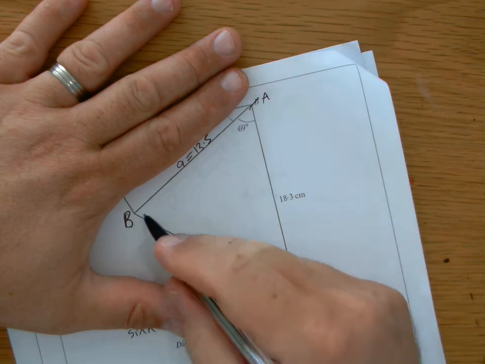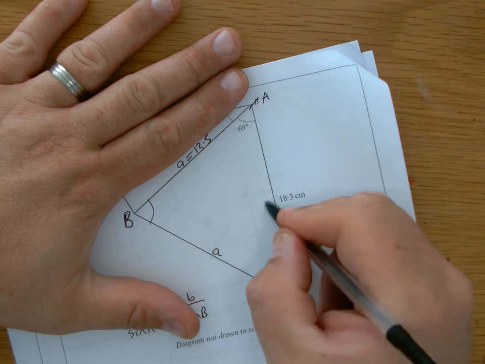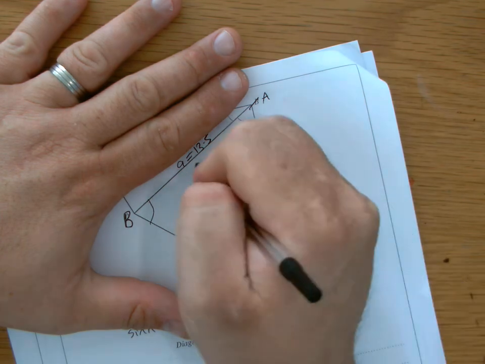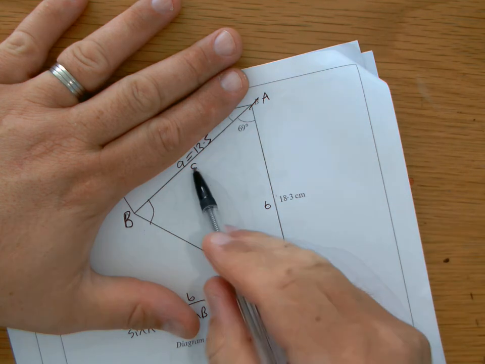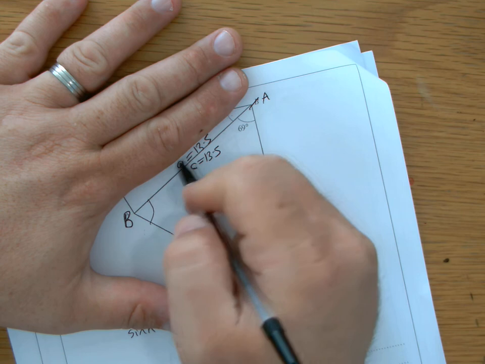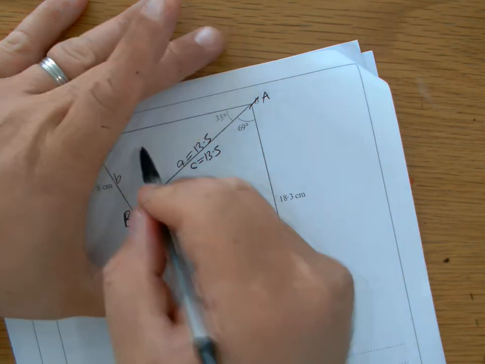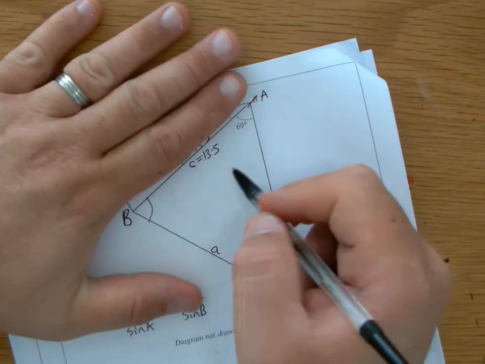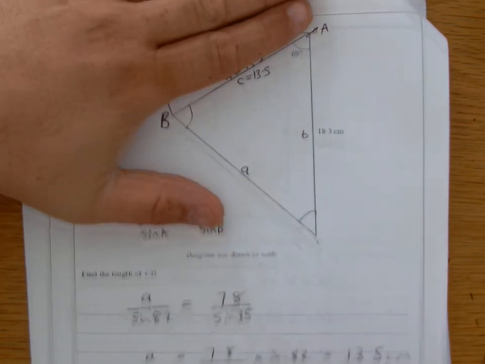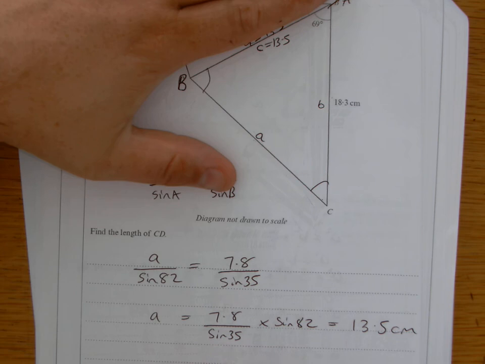So angle B is there, which means side B is on this side. Angle C is here, which means side C will actually be this side, which is equal to 13.5, yeah? Okay, obviously we called it a for the other triangle, but when we focus on this triangle now, we're calling it 13.5. So it's a case then of plugging the numbers into your cosine rule, okay?